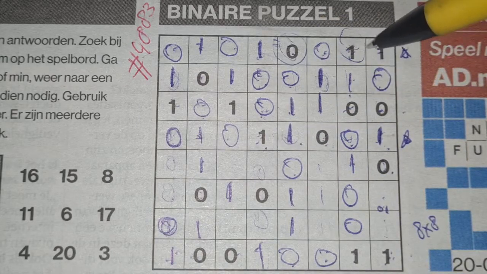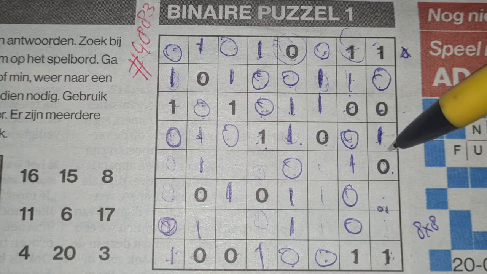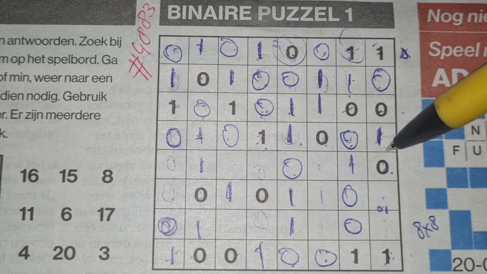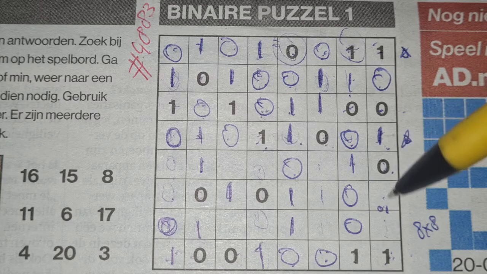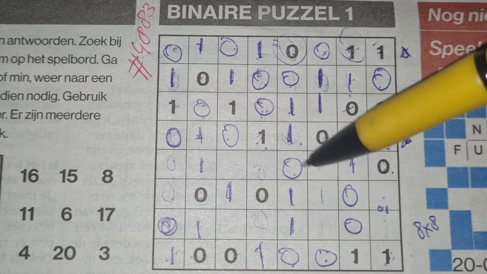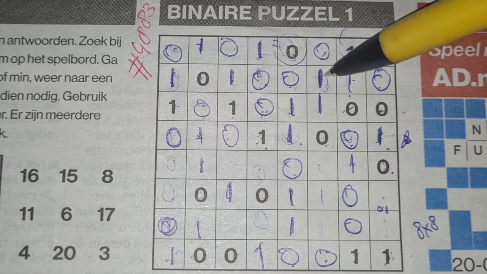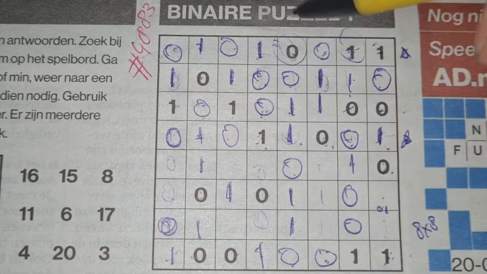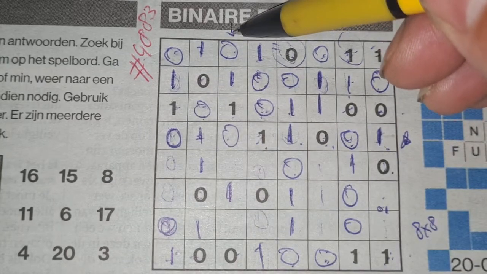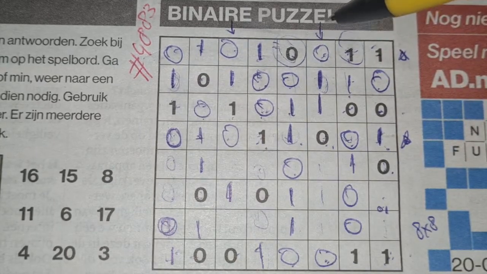Do we have a 1001 here? 011. Oh, look. This column and that column.